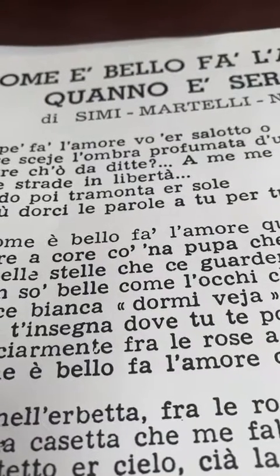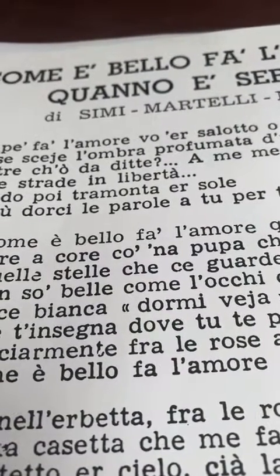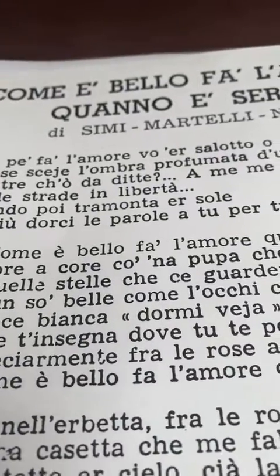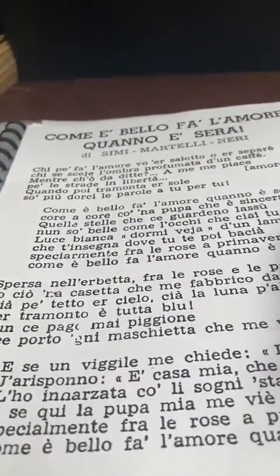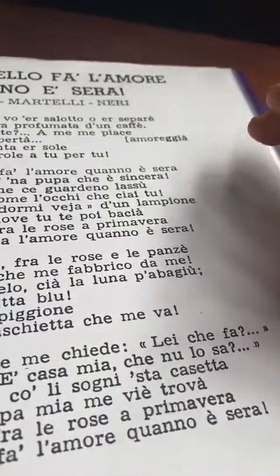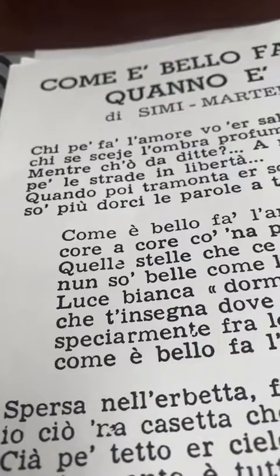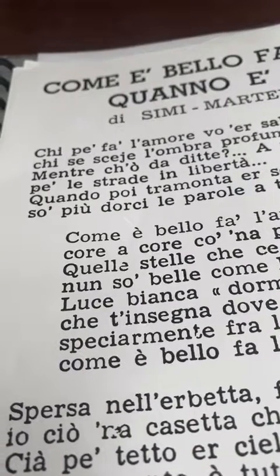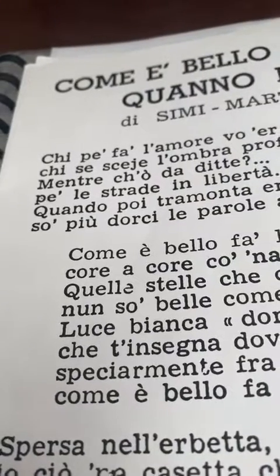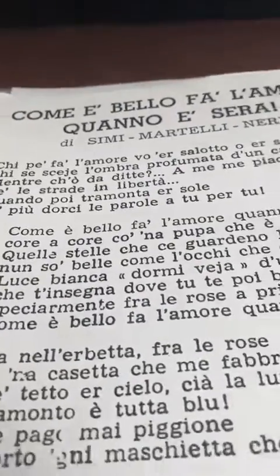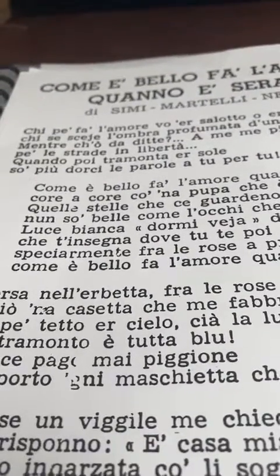Chi per fa l'amore, vuole. Er salotto instead of il salotto. Er salotto o er separé. Salotto or the separé is an adjacent room. Chi se sceglie. The "già" is not even, it's only in foreign words, but in Roman dialect they use it. Chi se sceglie, and it's not "già", but it's pronounced "I", se sceglie. Chi se sceglie l'ombra profumata d'un caffè, all Italian there.